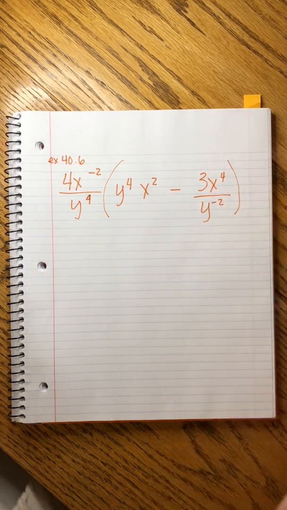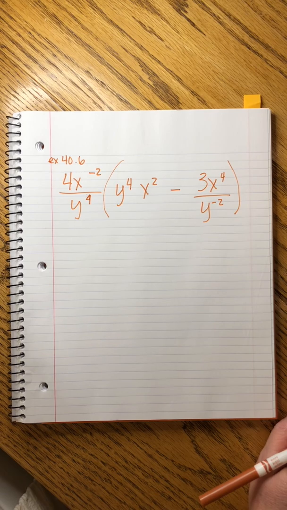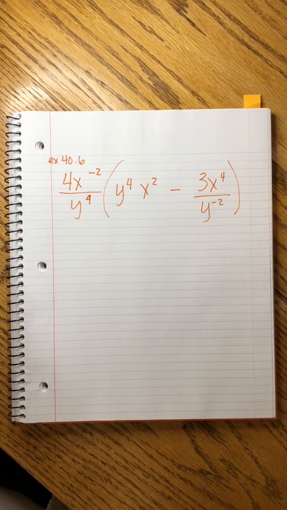Okay, we see a lot of x's, we see a lot of y's, we see a lot of positive and negative exponents. There's a lot of 2's and 4's flying around. I'm just going to look at it again to make sure I copied it right.